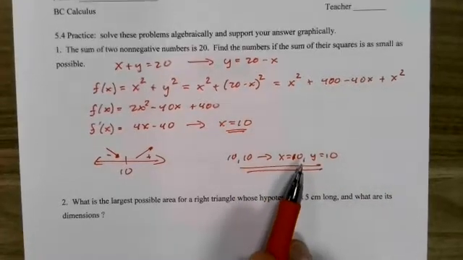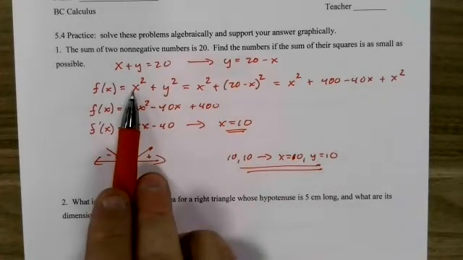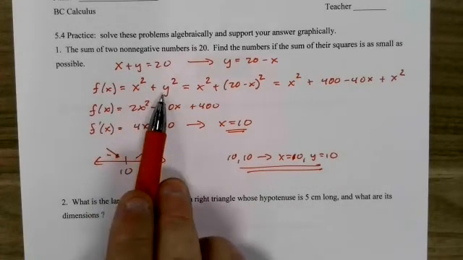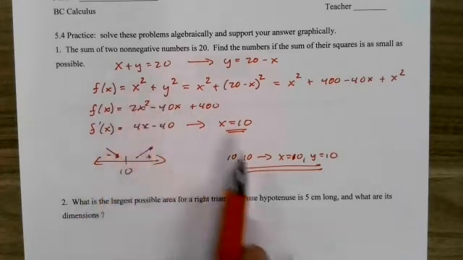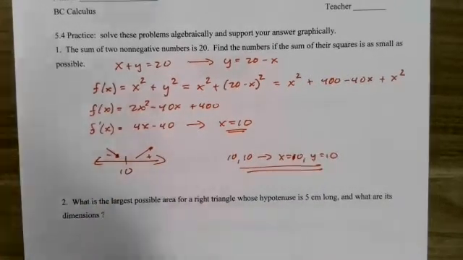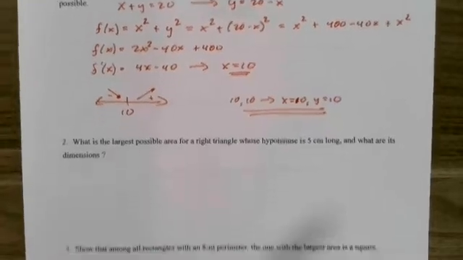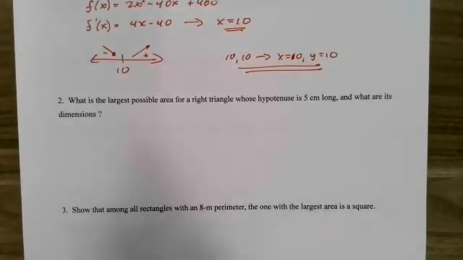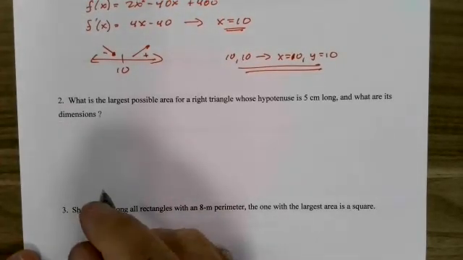It's not a bad idea to check this. Let's try 9 and 11. 9 squared is 81, 11 squared is 121. Yeah, that would be bigger than 10 squared plus 10 squared. Interesting problem: largest possible area for a right triangle with hypotenuse 5. What are its dimensions? Probably going to be a 45, 45, 90, but let's go find out.